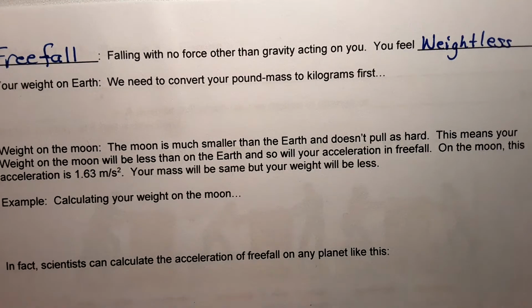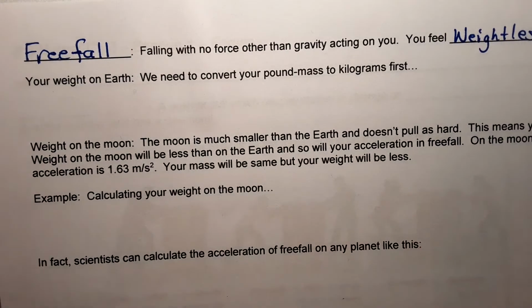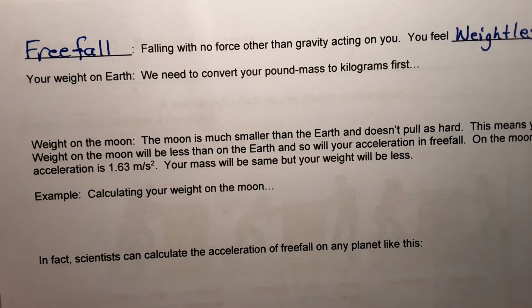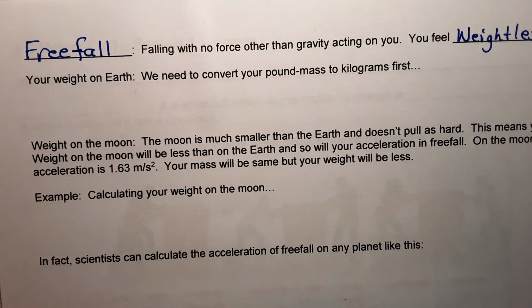Okay? Now, let's do something kind of fun. I think you're going to like this. Believe it or not, guys, when you go into the bathroom and you step on the bathroom scale, or you go to the doctor's office and step on their scale, you are not weighing yourself. That is a big misnomer. That means misnamed. You are not weighing yourself.